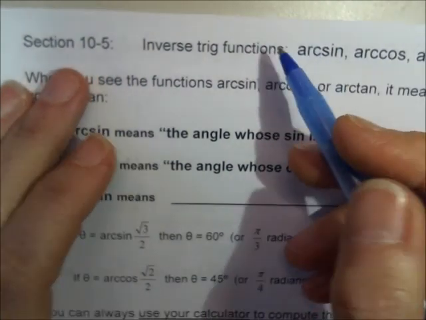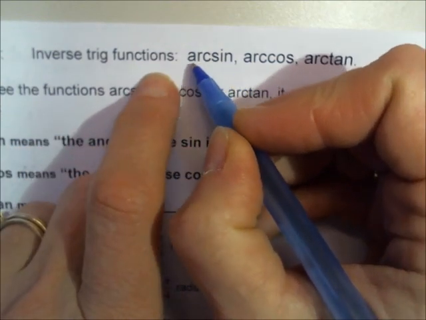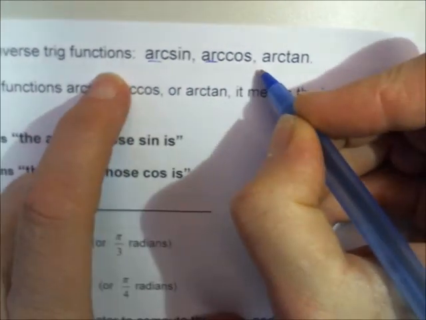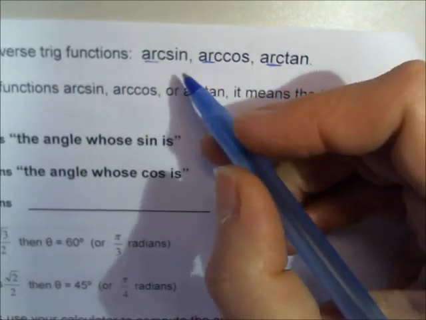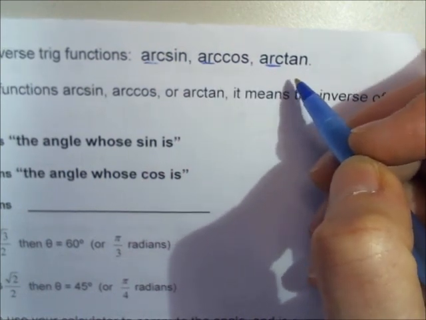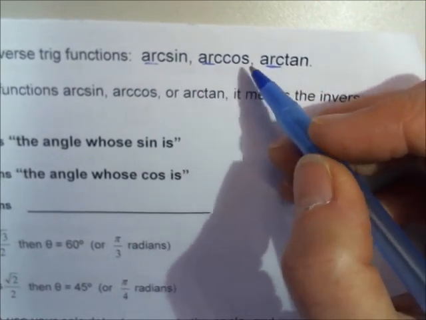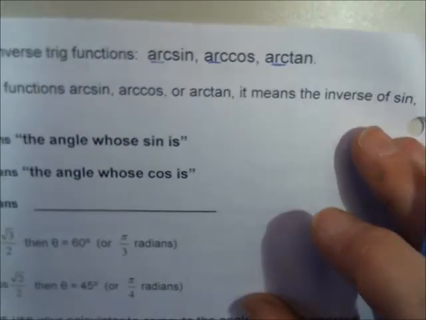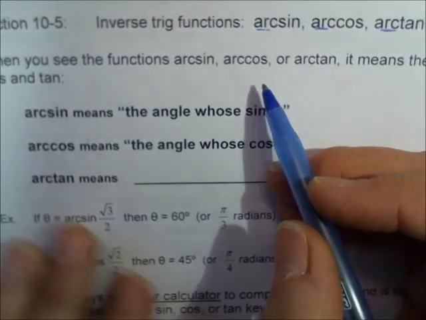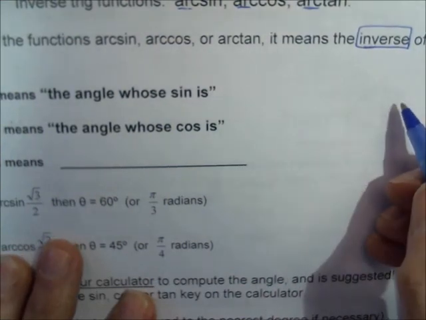So here's some new vocabulary for you. There's something else that can be written if you want an inverse sine, and it's called arcsine, or arccosine, or arctangent. And there's also an arccosecant, arcsecant, and arccotangent, but we're not going to study those. We'll just study the arcsine, arccosine, and arctangent. It's the same thing as you already know. It's just new notation for it. So whenever you see the functions arcsine, arccosine, arctangent, it means the inverse of sine, cosine, tangent.